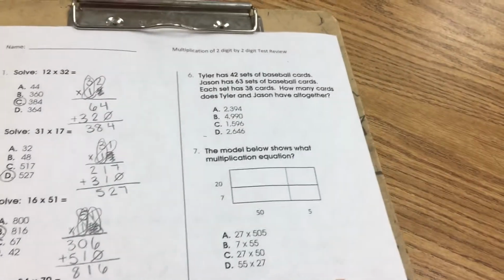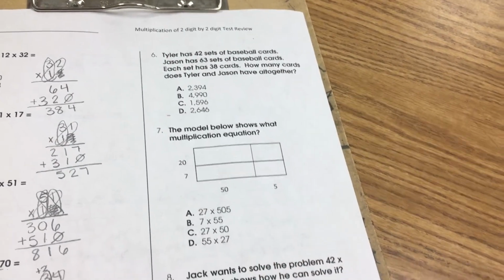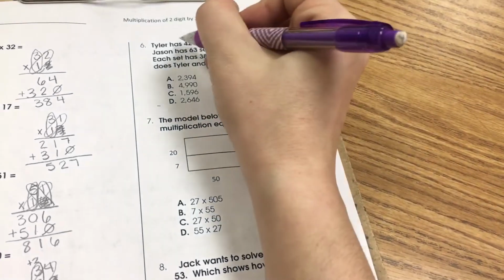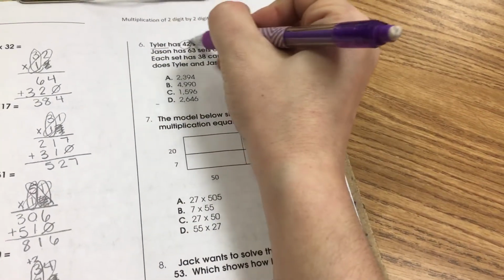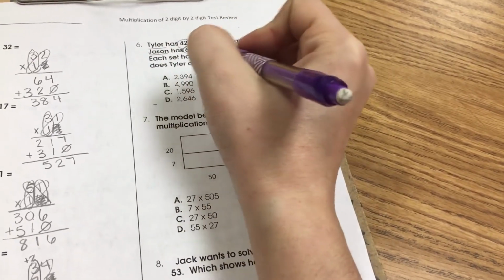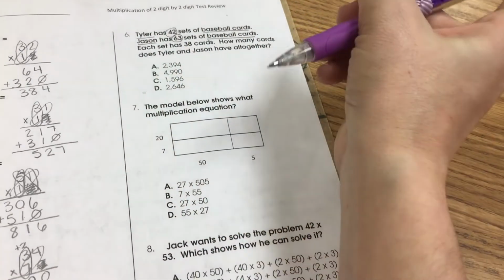Alright, let's look at number 6. Tyler has 42 sets of baseball cards. Jason has 63 sets of baseball cards.